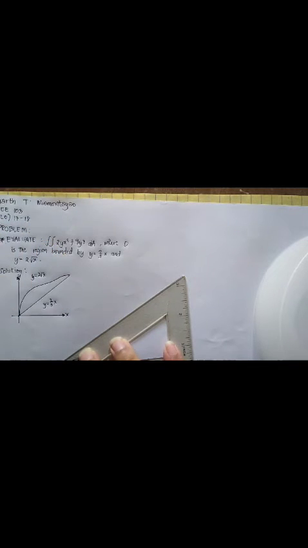Next, we're going to have a line here and a curve here. This is y equals 2 square root of x, and this is y equals 2/3 x.